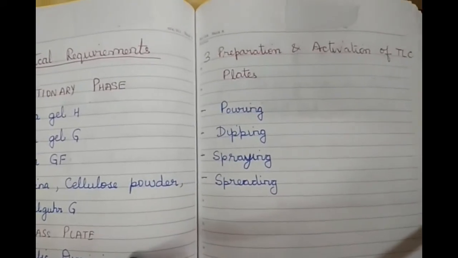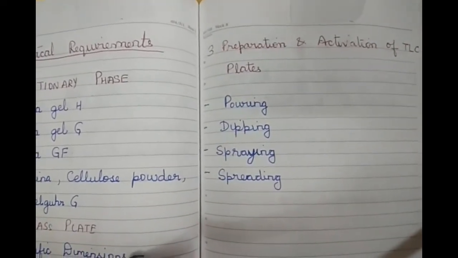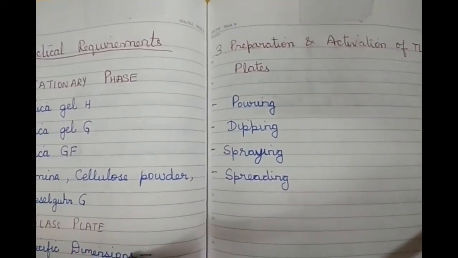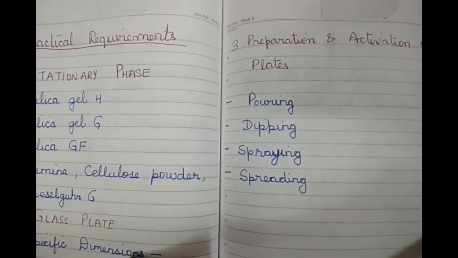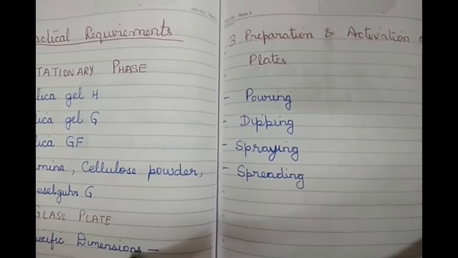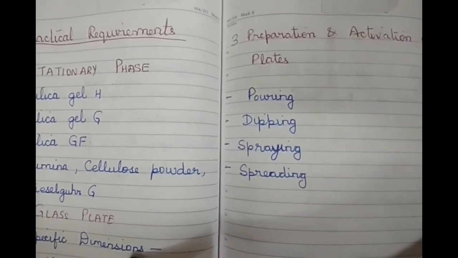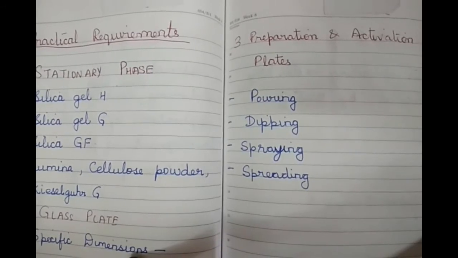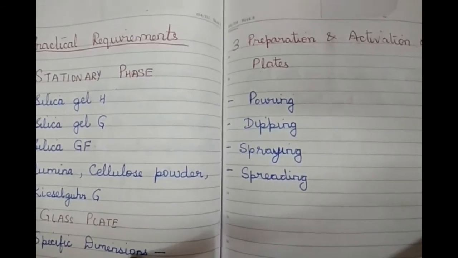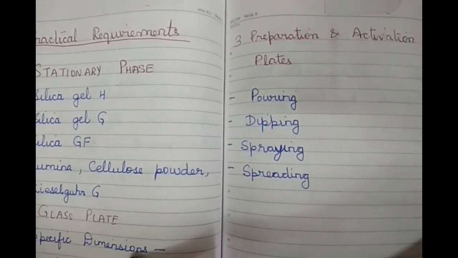Then preparation and activation of TLC plates involve pouring, which is the simplest method, dipping used for small plates, spraying, difficult to get uniform layers, and spreading, which is the best technique.